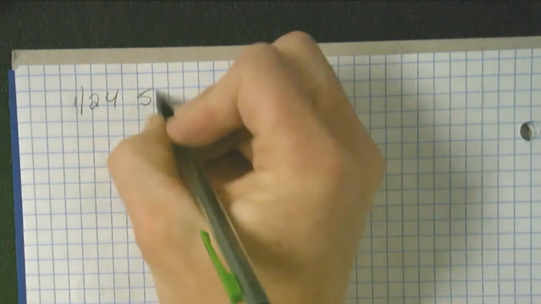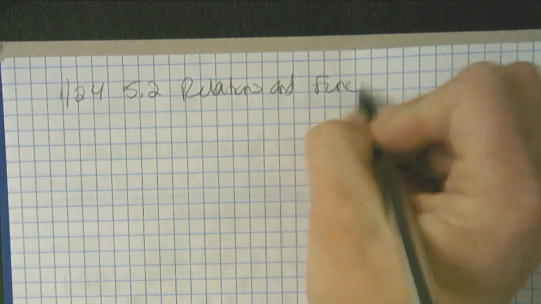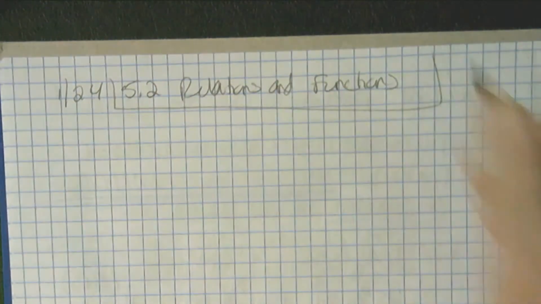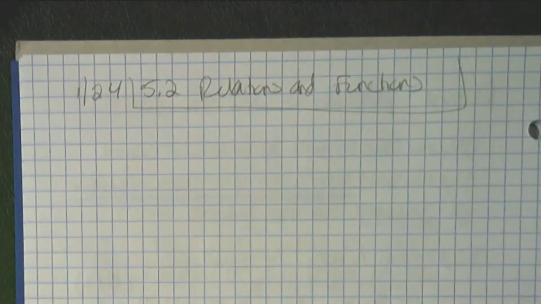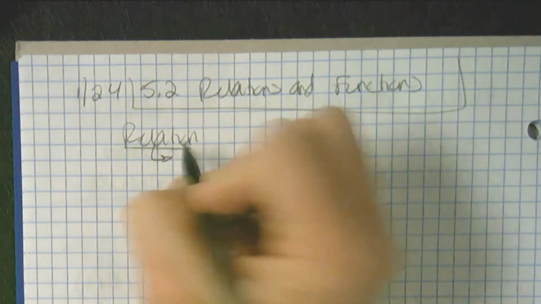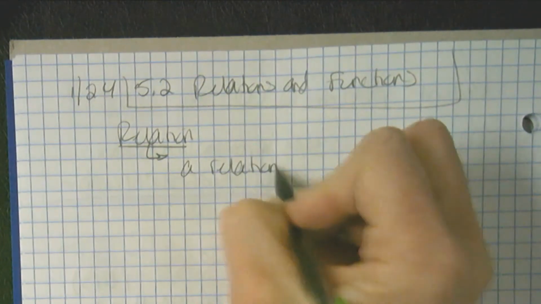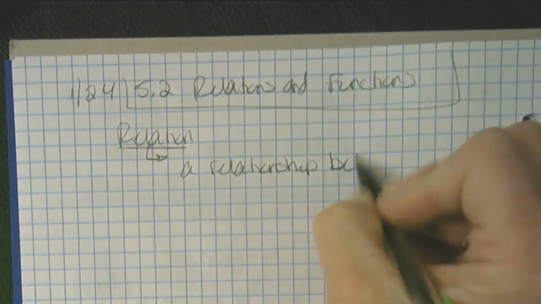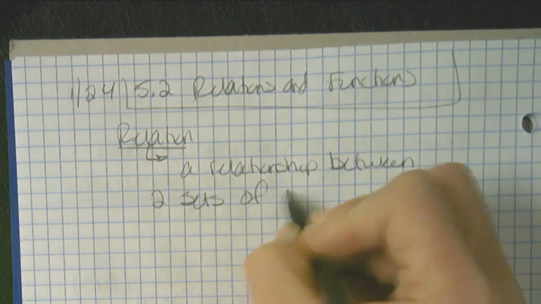Okay, so we're in chapter 5, section 2, and we're going to be talking about relations and functions. A relation is a relationship between two sets of data.